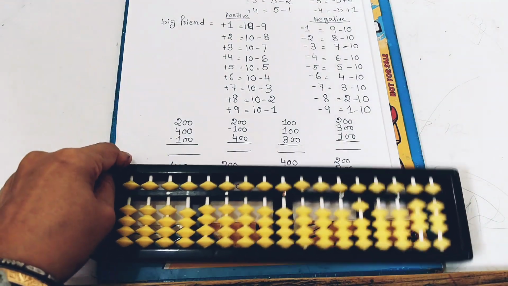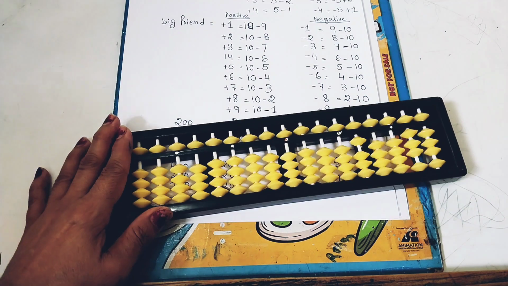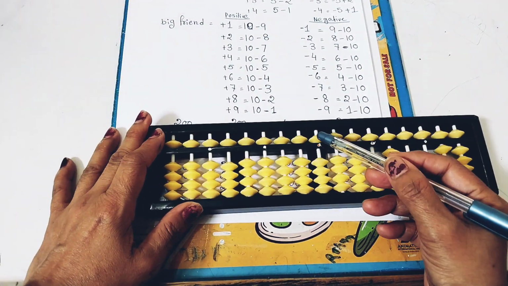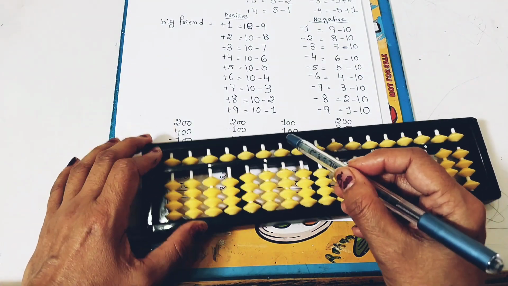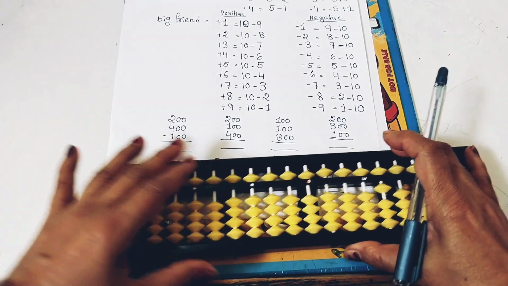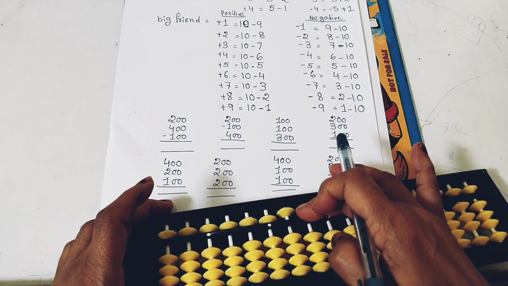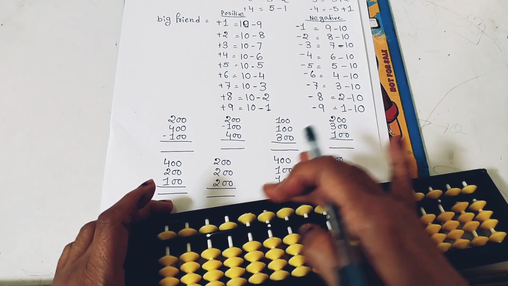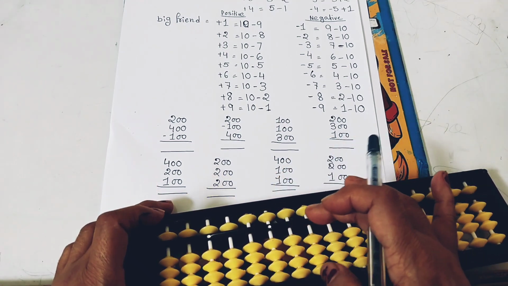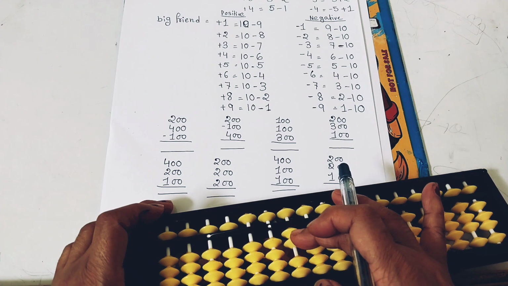200 plus 400 minus 100. So this one is the ones place, this is the tens place and the hundreds place. So 200 means we have to put the previous position, 100, 200, then 400.